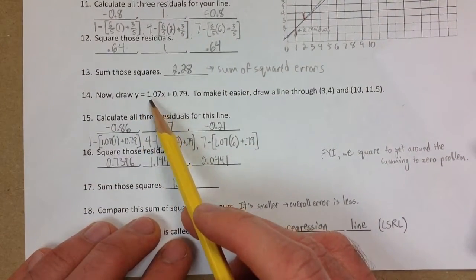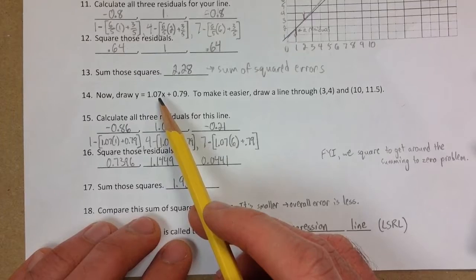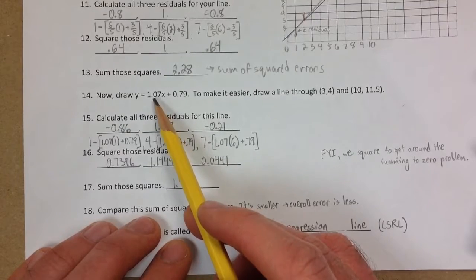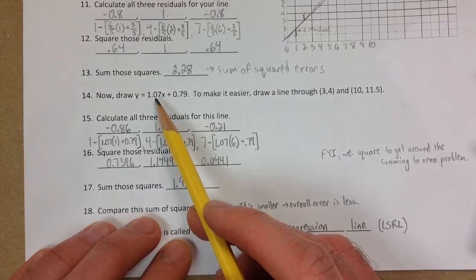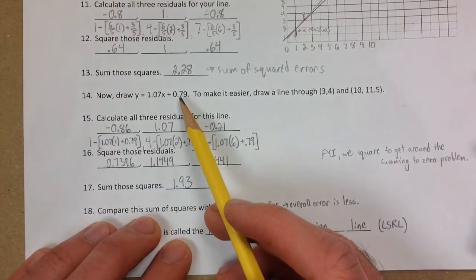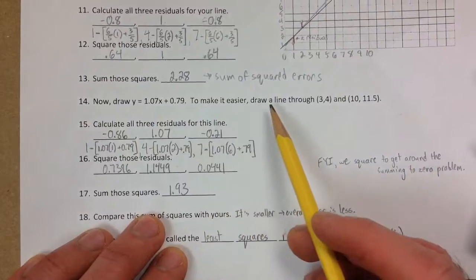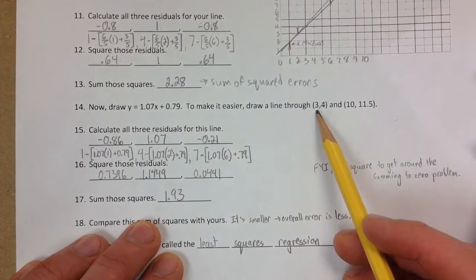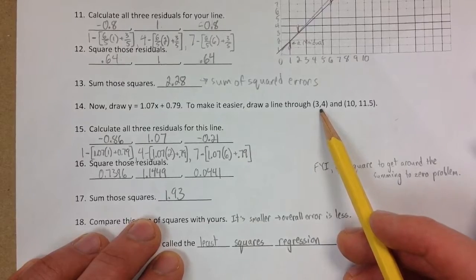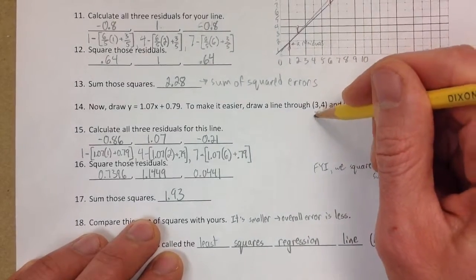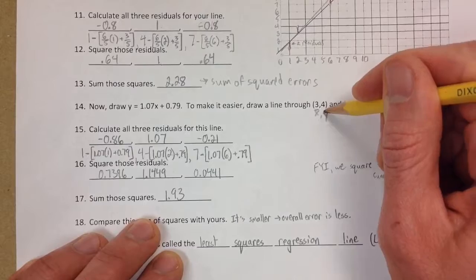This line is the line of best fit. I understand that it might be difficult to draw a line that has a slope like 1.07 and a y-intercept of 0.79. So what I did was give you 2 points that are on that line. 3, 4, which by the way are the means. The means always fall on the line of best fit. So this is x bar and y bar.